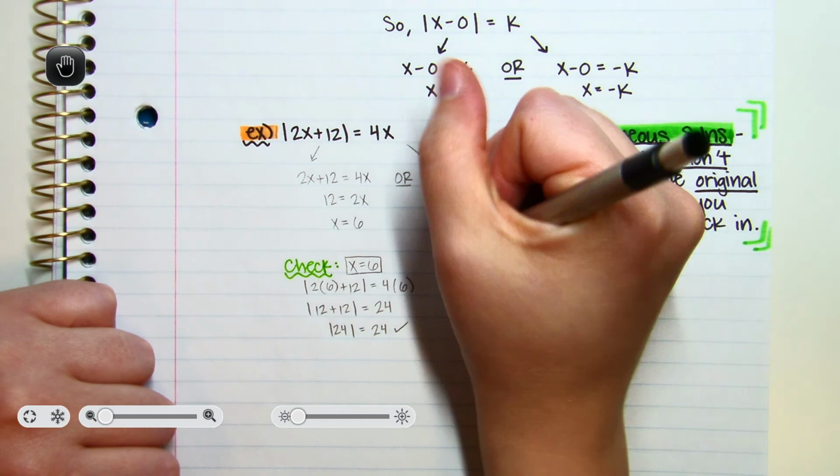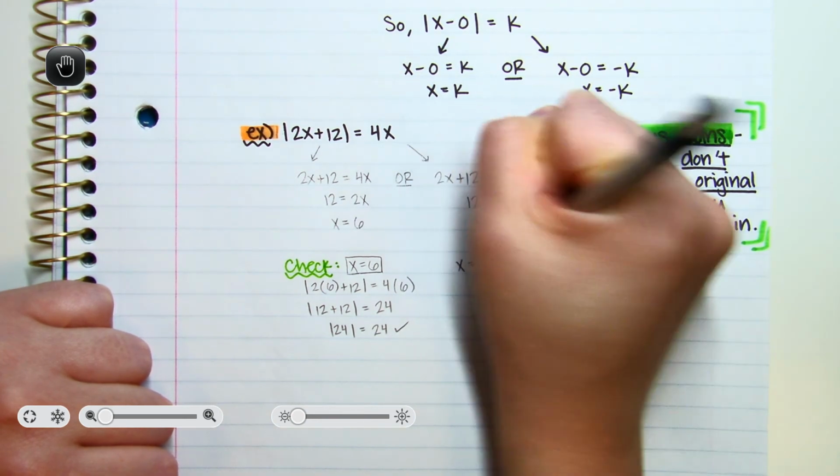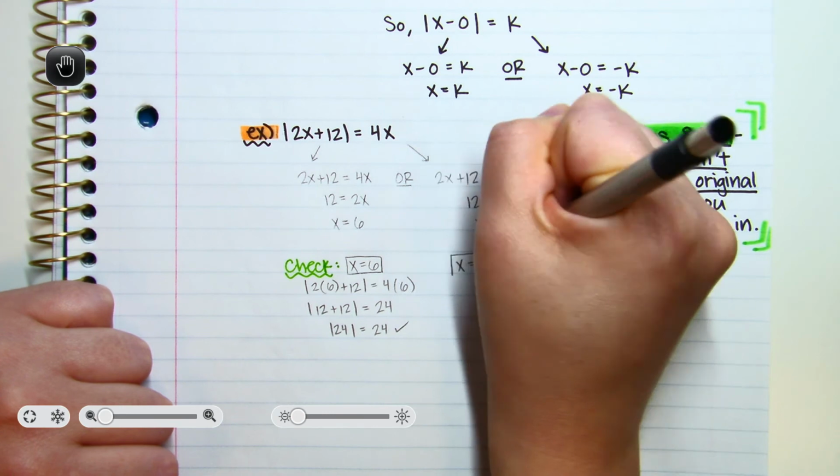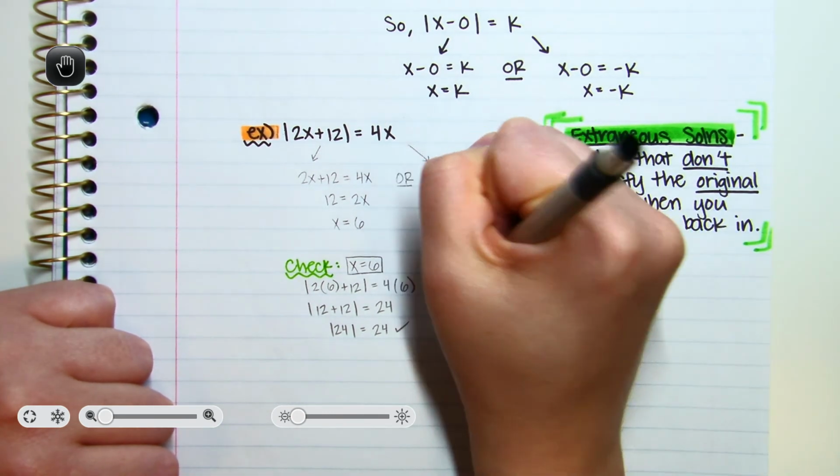But we also need to check the second answer, which is x equals negative 2. So I'm going to plug that back in as well to the original.